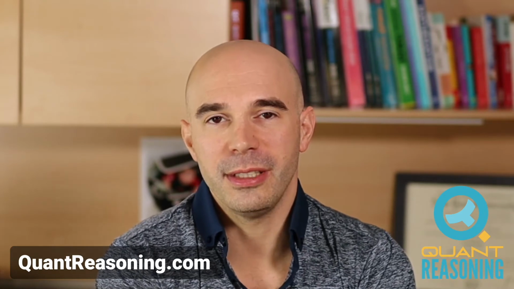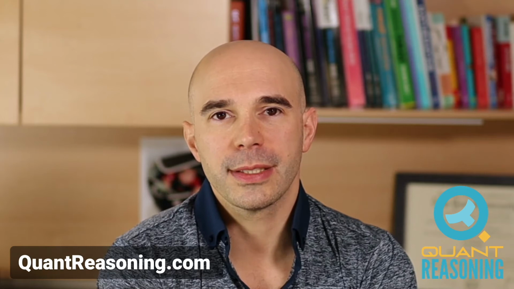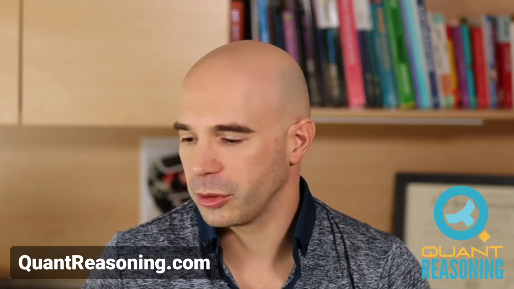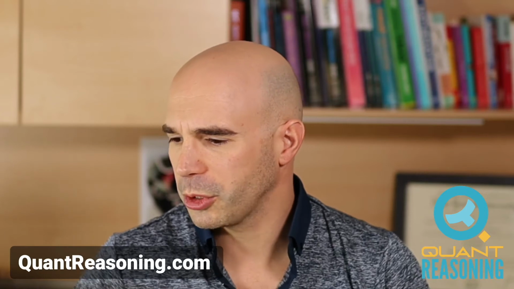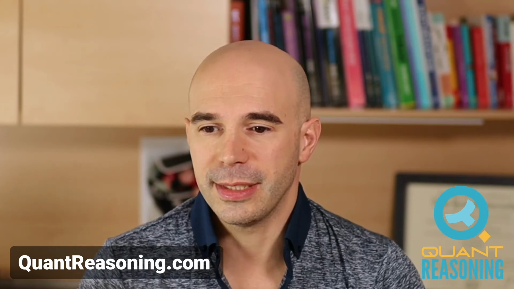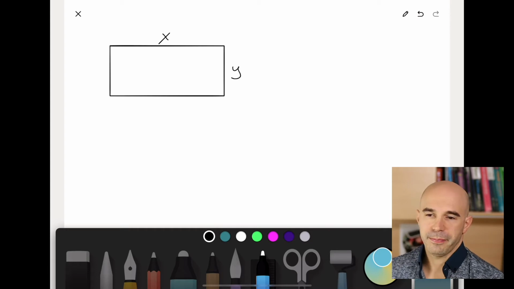I think it's a deepening understanding of how percent change really works. And I want to show you, before we go to the original questions, a couple of ways in which the GMAT can get creative testing percent change. You know, the width of the rectangle is, excuse me, that's not the width, that's the length. The length is x, and the width is y.